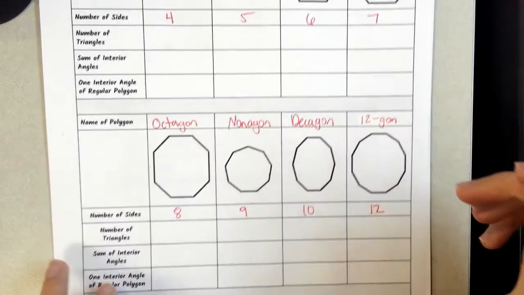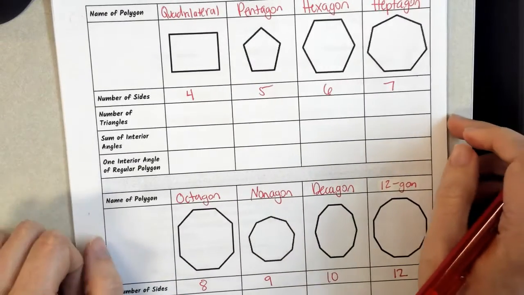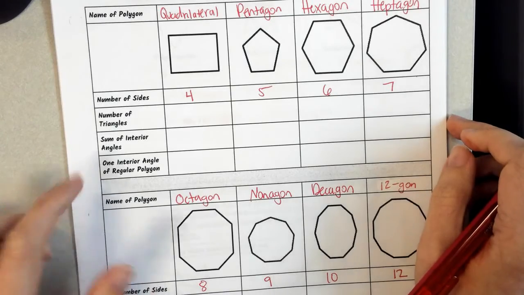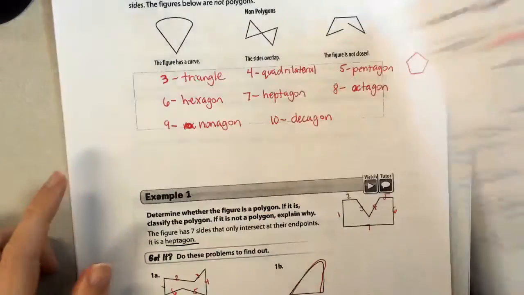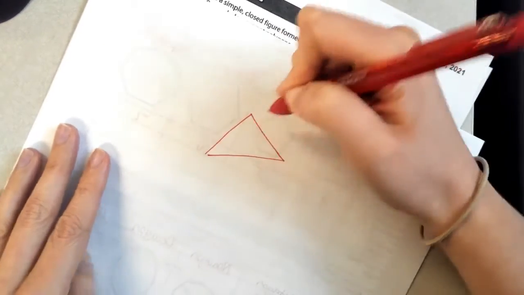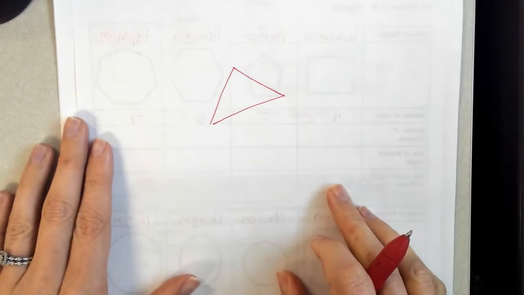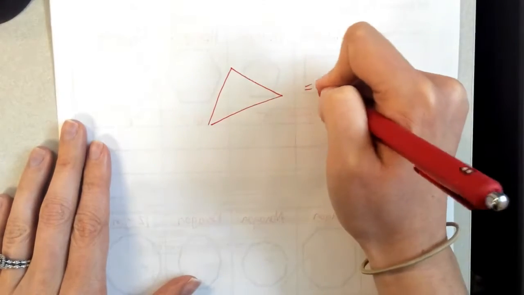So from there, if we want to be able to find the sum of the interior angles, think about one that you already know, a triangle. Now I know my sides aren't going to be straight, but our triangle we already learned is 180 degrees.